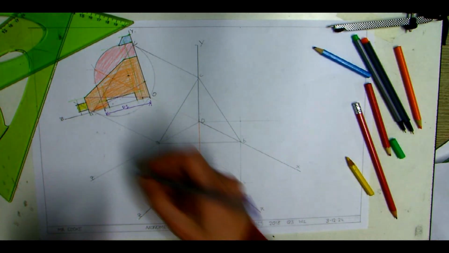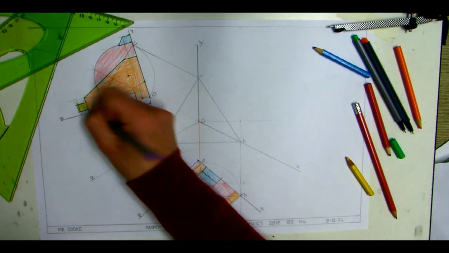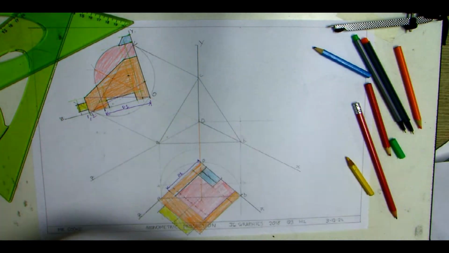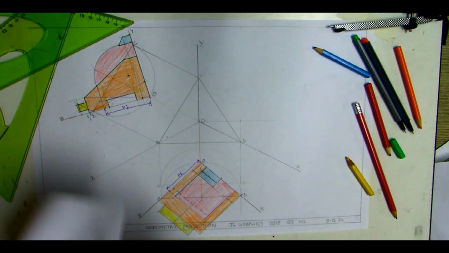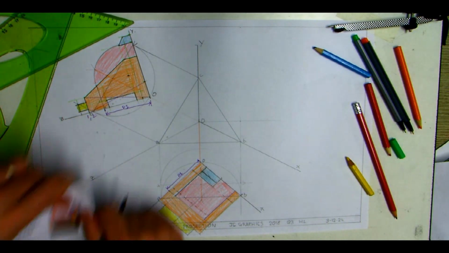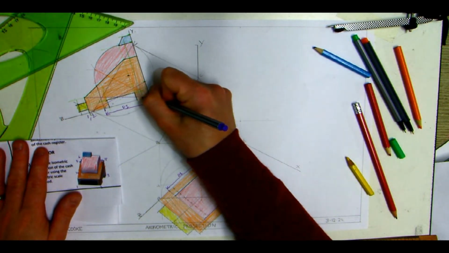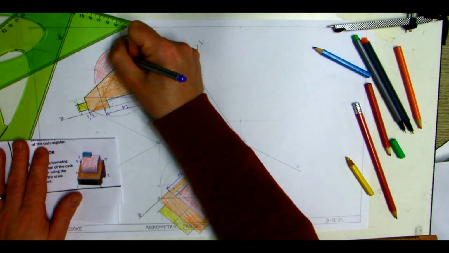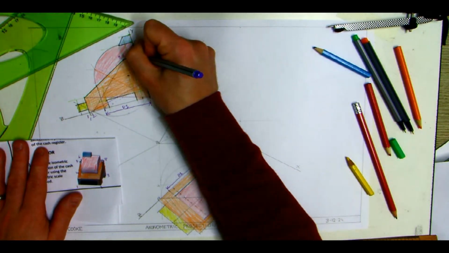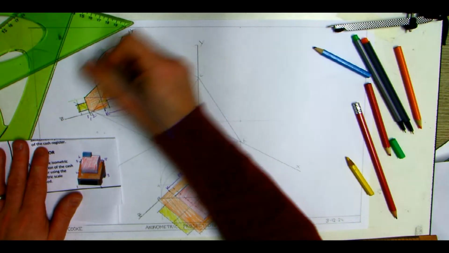This will be 1 and 2. This point over here is 3 and 4. This point is 5 and 7. This point is 8 and 6. And maybe this point here.